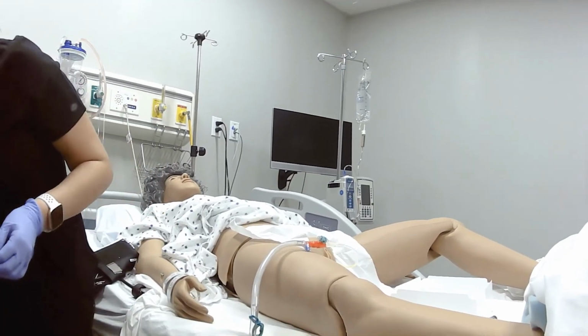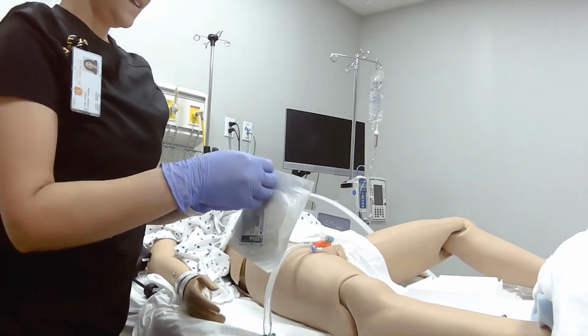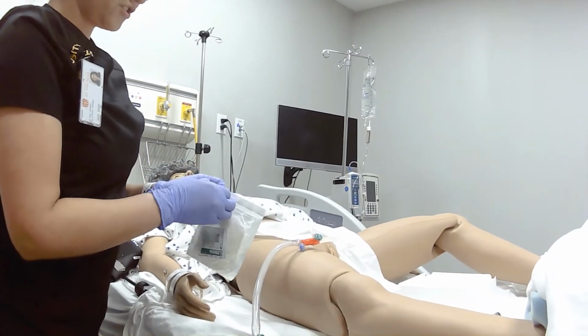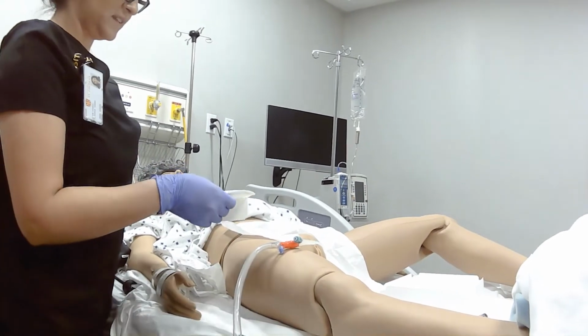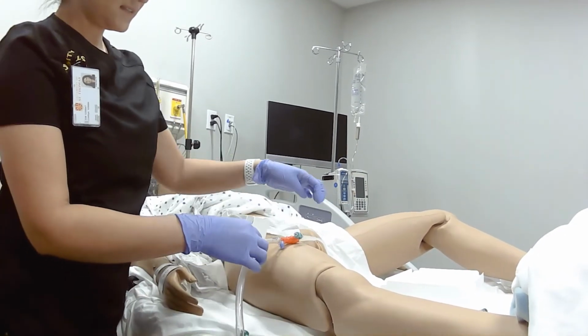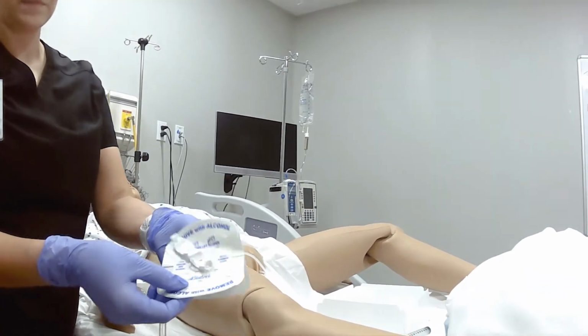And we're also going to attach our stat lock, and you want to make sure that the stat lock is placed carefully, so that it doesn't tug on the urethra, okay?